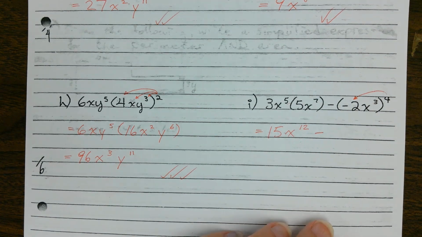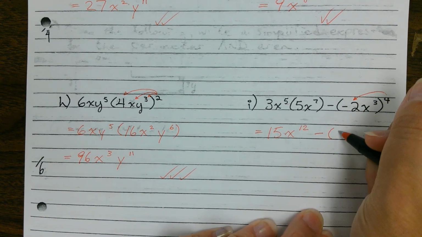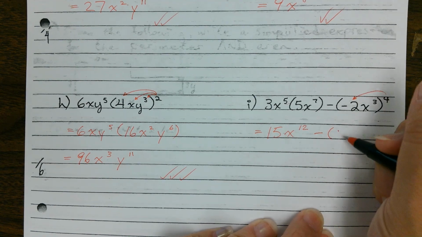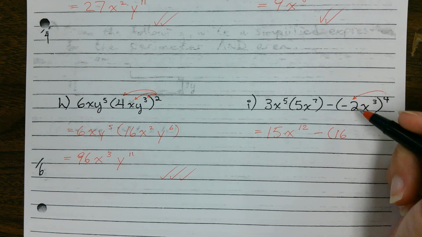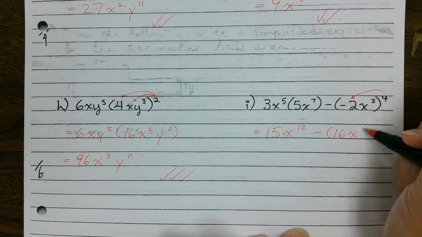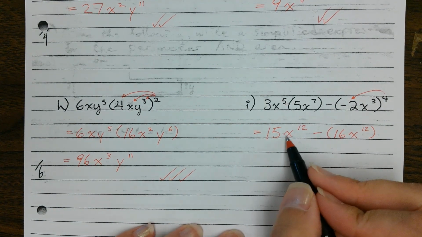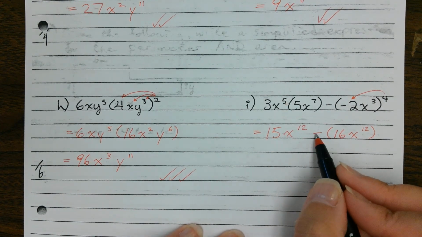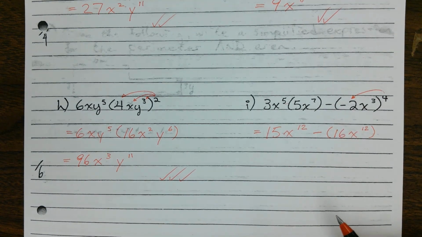So what's negative 2 to the power of 4? 16. Remember, it's negative 2 times negative 2 times negative 2 times negative 2. So it's positive 16. And then x to the power of 12. Okay, so it's 15x to the power of 12 minus, from here, positive 16x to the 12.